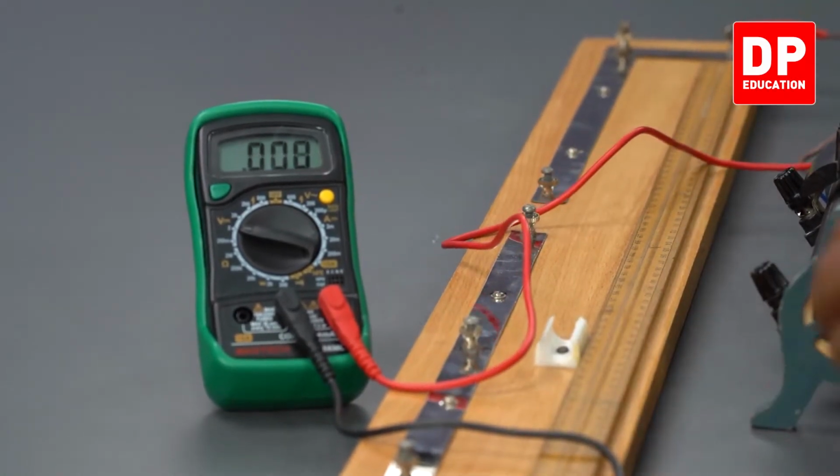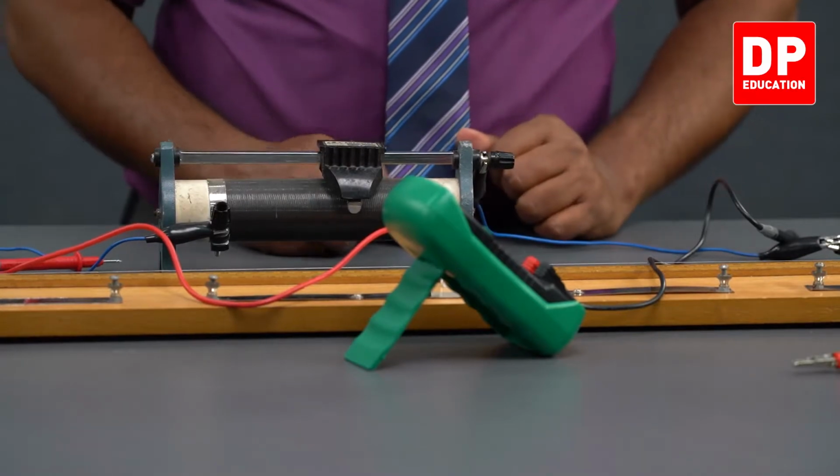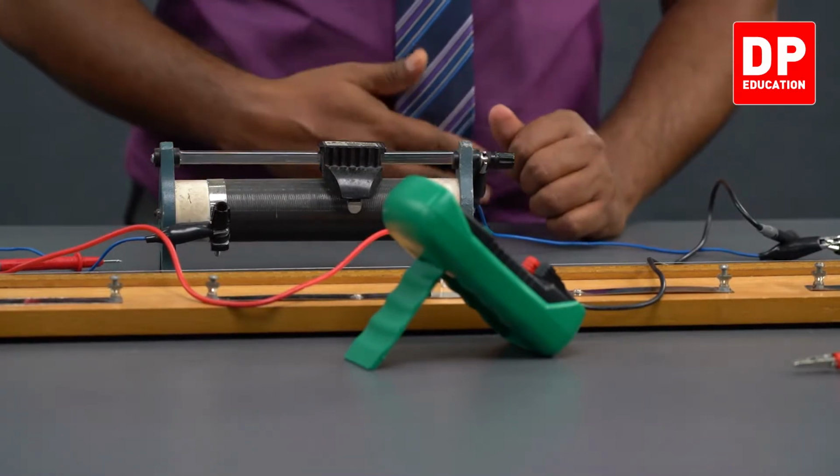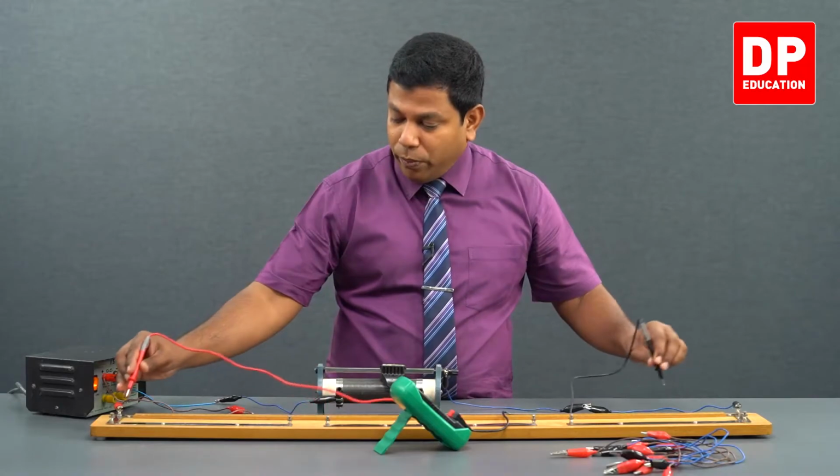If I increase it further, let's increase it. I increase the resistance of the rheostat. See what happens now.